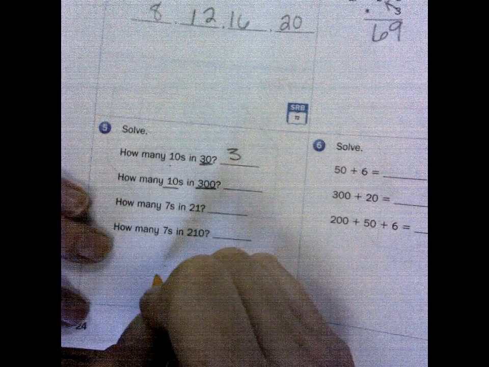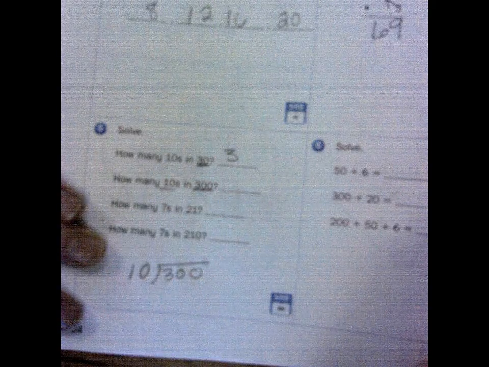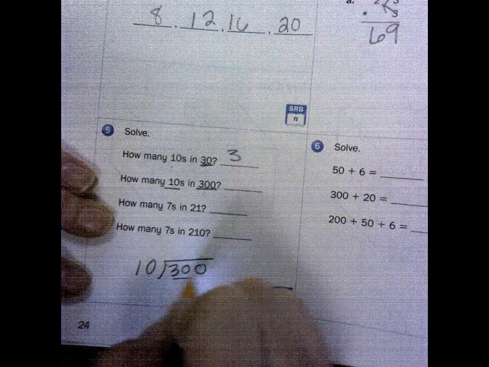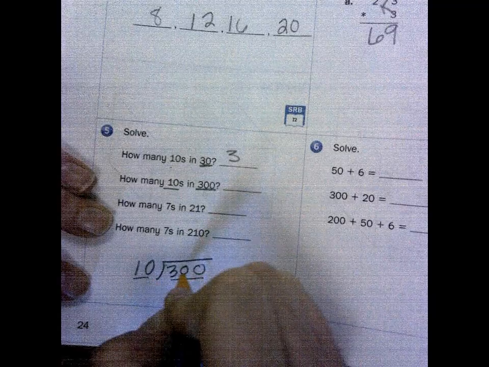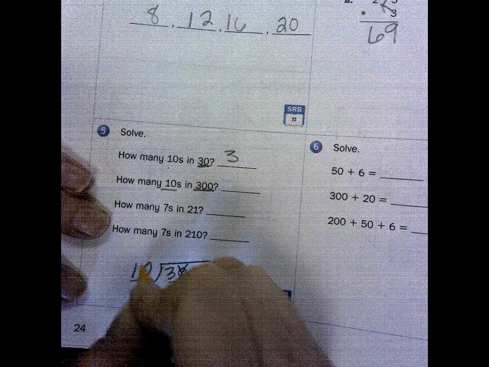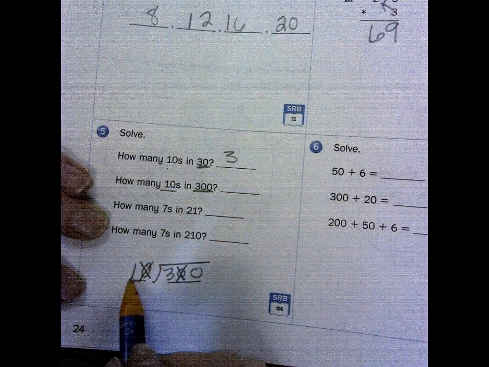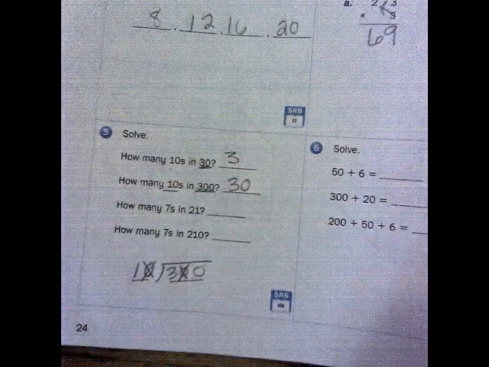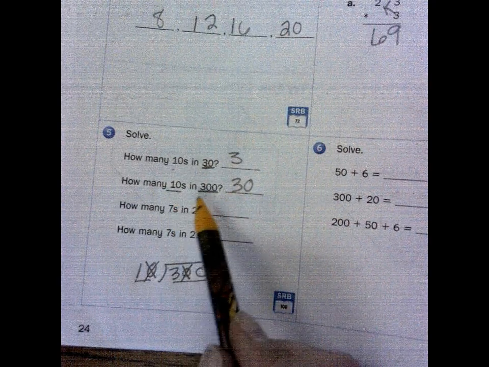How many tens are in 300? So it's the same idea. We're going to divide. 300 divided by 10. And there's a trick. This is dividend and this is divisor. On my dividend, if I have zeros, I can cross them off if I have zeros on my divisor. So I do. I can cross off 1 0 and another 0. So now it's 30 divided by 1, which is 30. So there are 30 tens in 300. And I can think about this. 10 times 30 is 300.